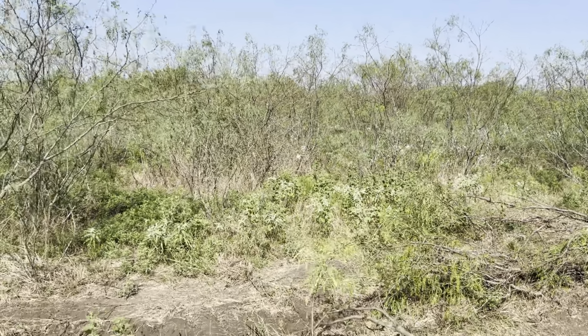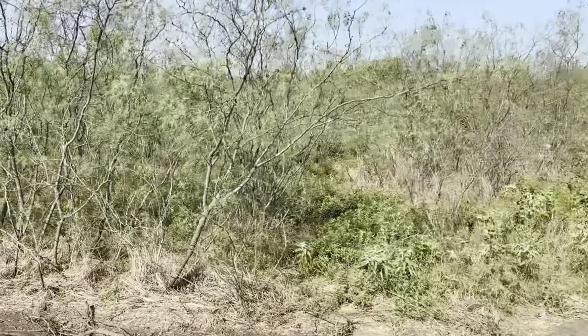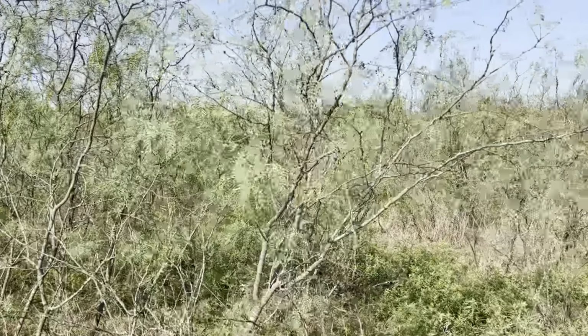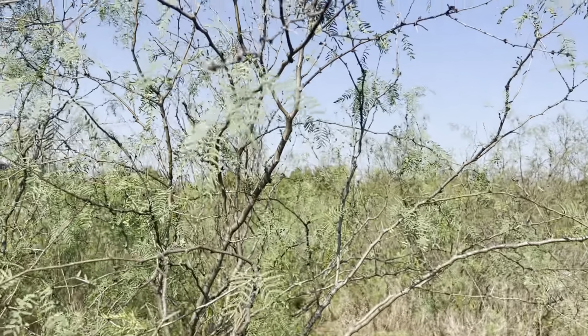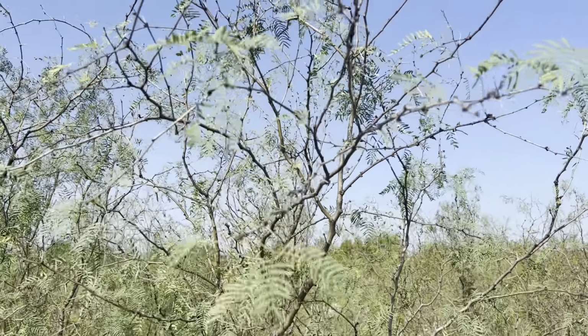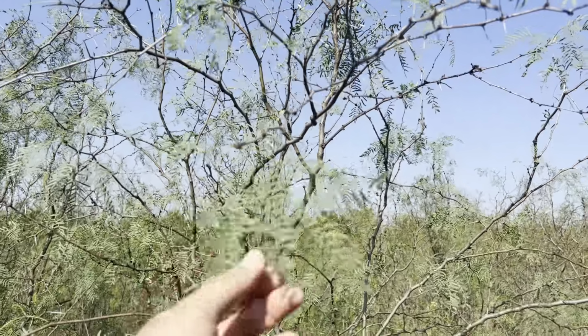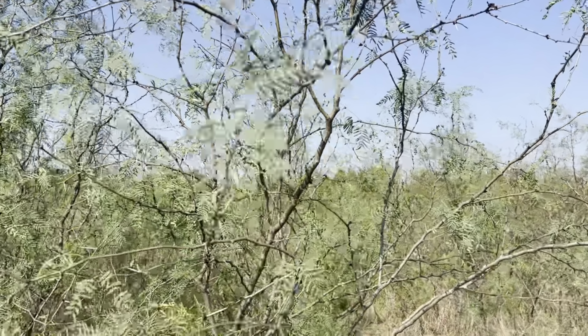And so if you take a look, I would say this tree right here is a very good representative sample of what's going on in the field out here. These trees right now, a lot of them look like this. And this is this tree right here.